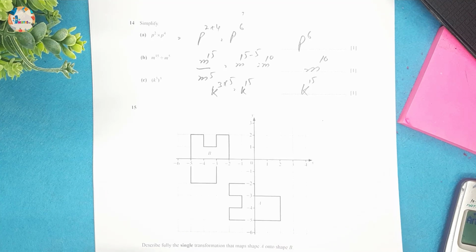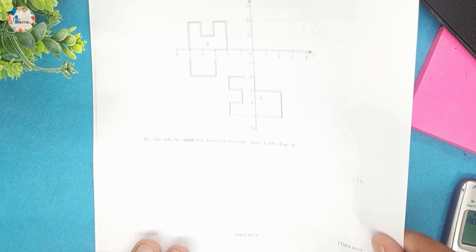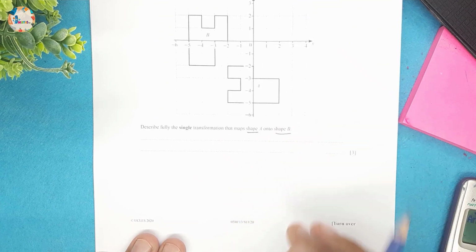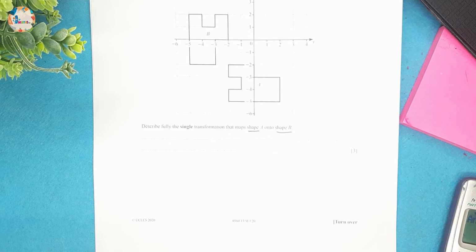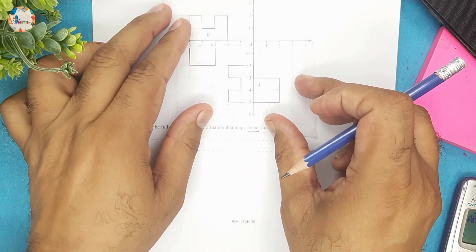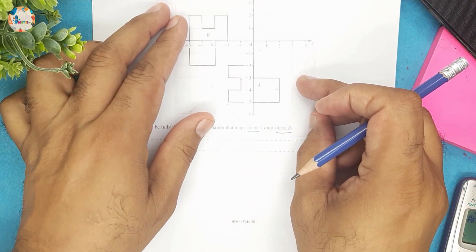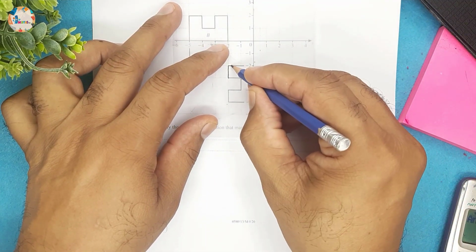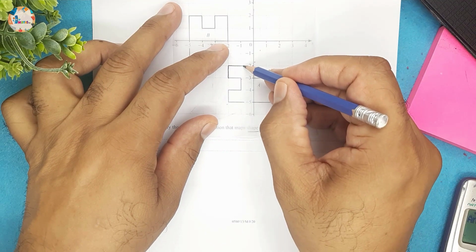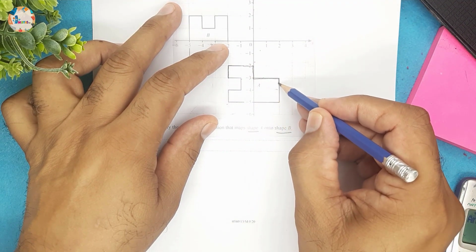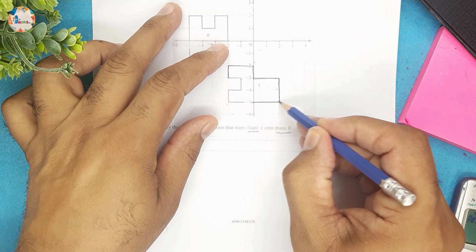Now question number 15, describe fully the single transformation that maps shape A onto shape B. For this one we can use tracing paper and draw shape A. This is shape A, so we can draw it like this.